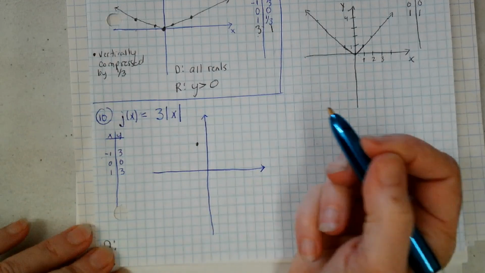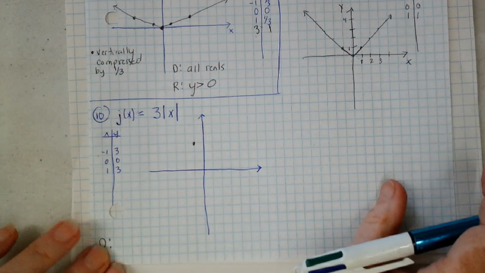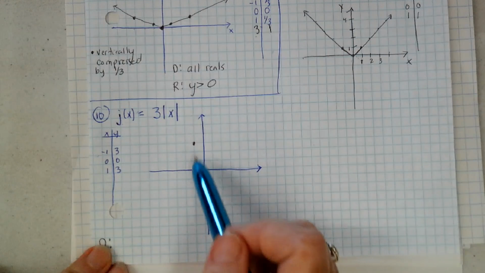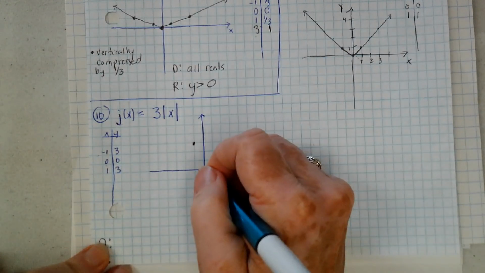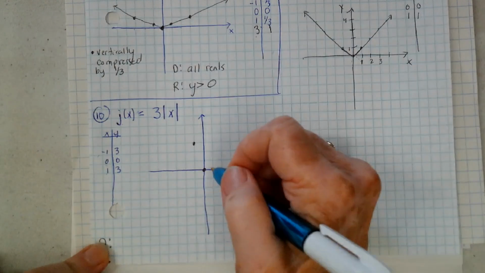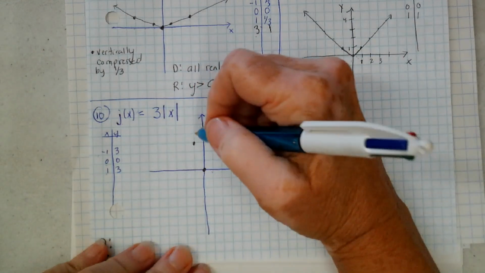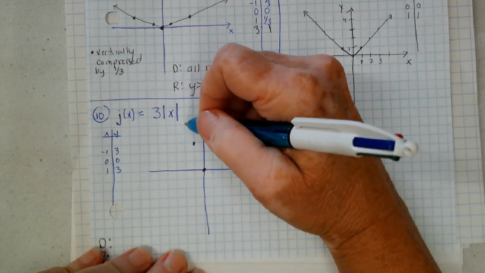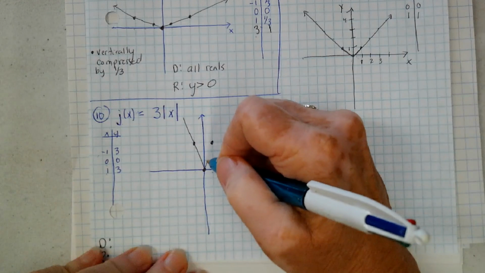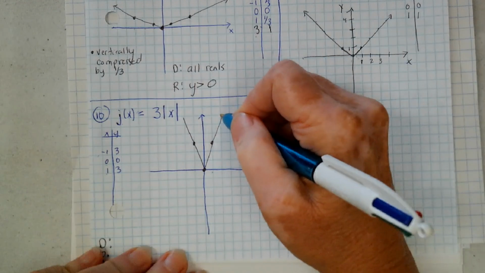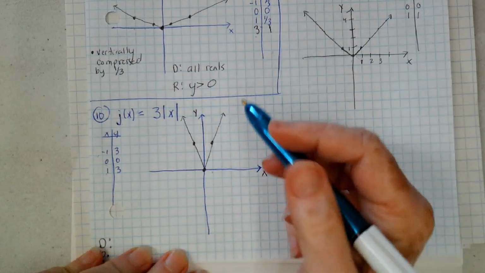If you don't have grid paper, don't bother doing the graph, because it's not a proper graph without the grid lines. Then 0, 0, and then 1, 3. People are just giving V shapes with no scale on them, and that's not answering the question. It's not a complete graph. So this is the x-axis, this is the y-axis.